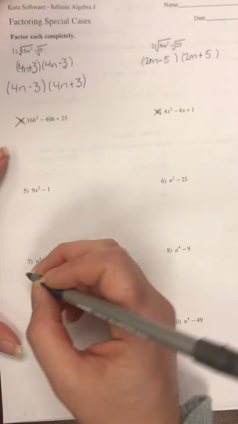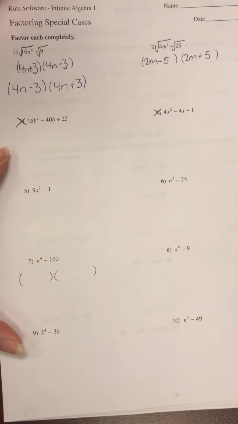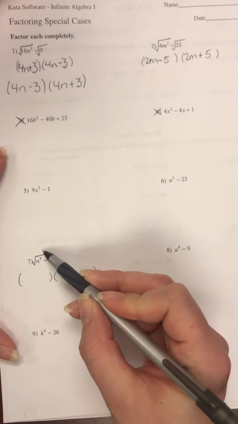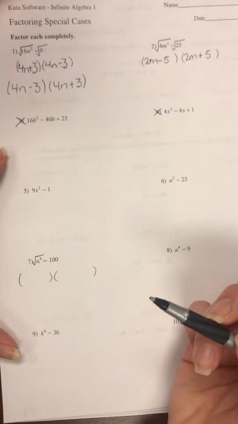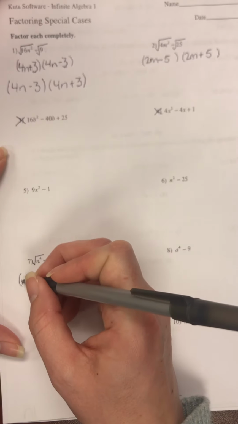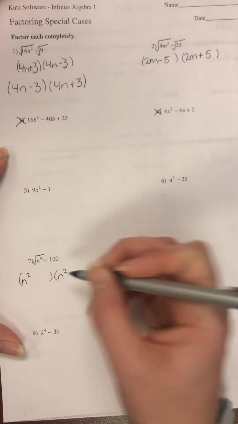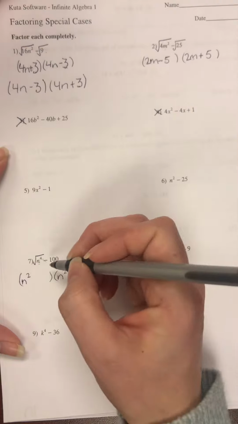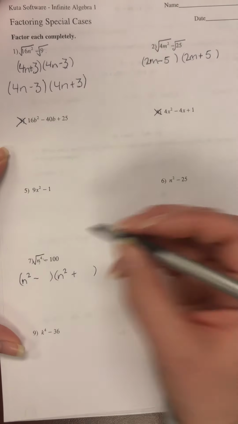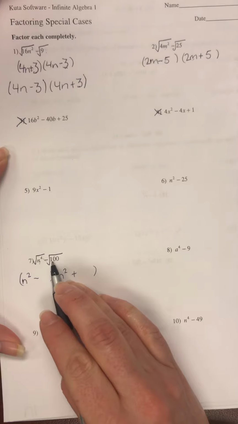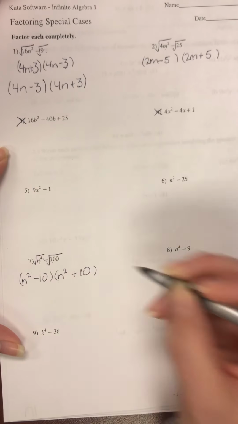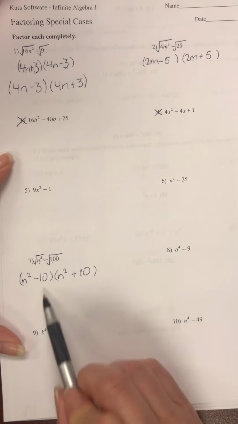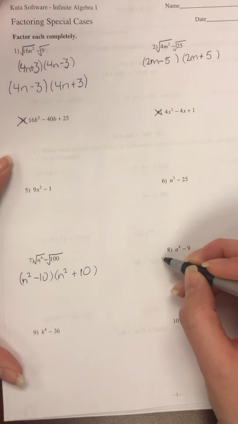So number 7, doing 2 sets of parentheses. The square root of n to the 4th this time. Whenever you're taking the square root of an exponent, you're just dividing that exponent by 2. So 4 divided by 2 is 2. So n squared times n squared would give me n to the 4th. And then I make one a plus and one a minus, doesn't matter which. And then the square root of 100 is just 10. So that's number 7.